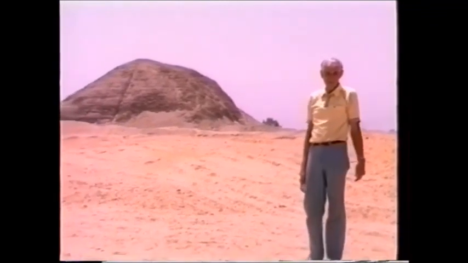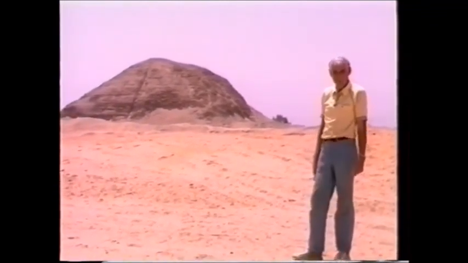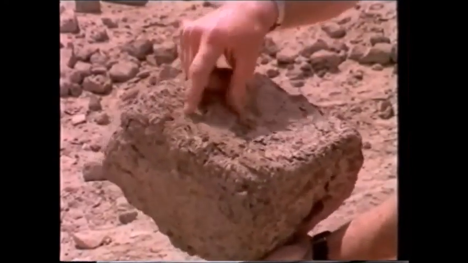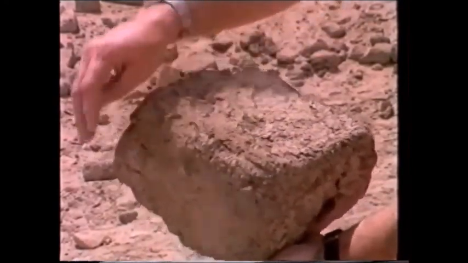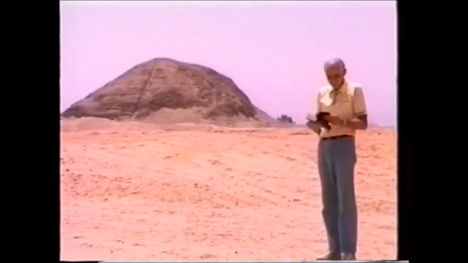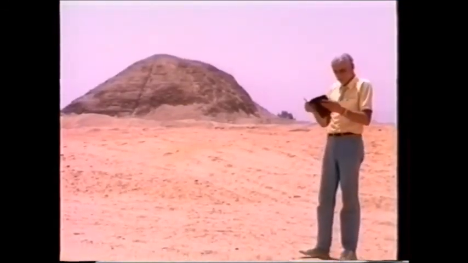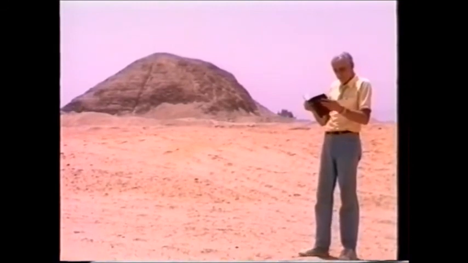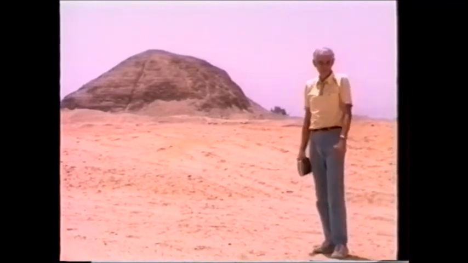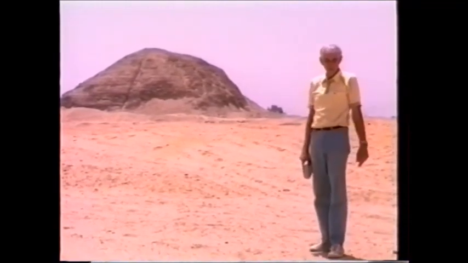Today, all that is left is the core of the pyramid, which is made of mud bricks that are laced with straw. In fact, you can see the little flecks of straw that were in there. And after all, that's what we would expect, isn't it? Because here in Exodus chapter 5 and in verse 7 it says, "You shall no longer give the people straw to make brick as heretofore. Let them go and gather straw for themselves." So I think that this was the Pharaoh who was responsible for this.